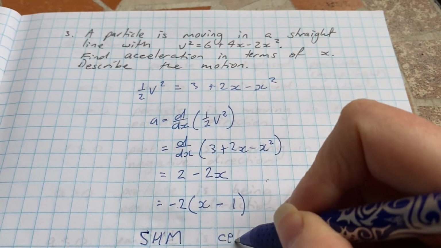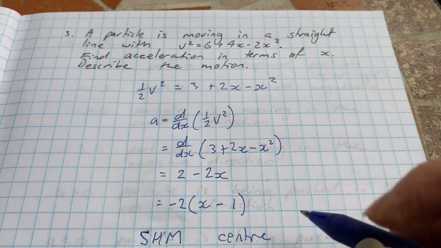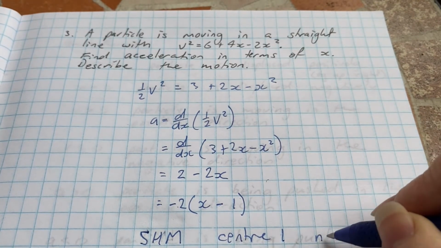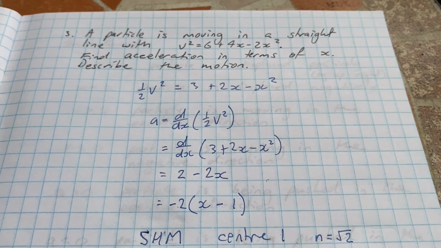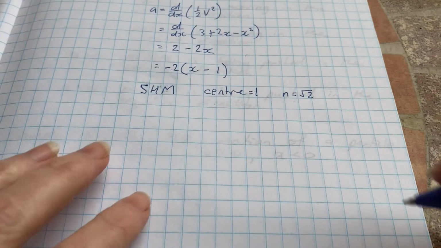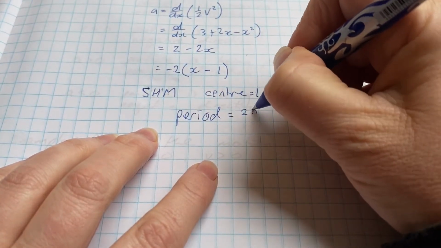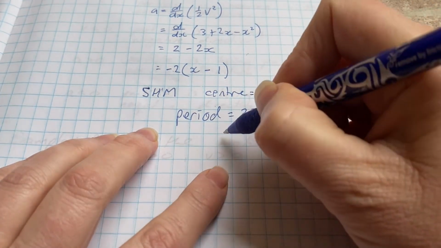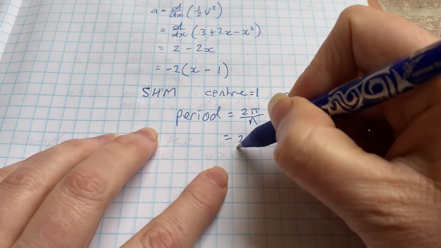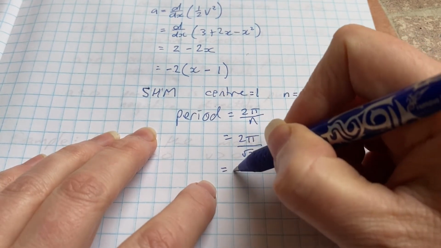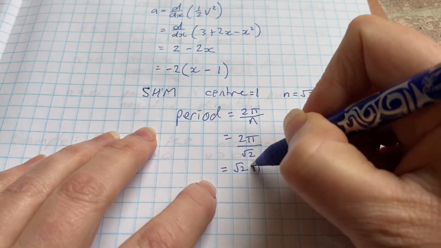And we can see that the center of motion is 1. We can see n equals the square root of 2. And of course the period is always going to be 2 pi on n. So 2 pi on root 2, which equals root 2 pi.